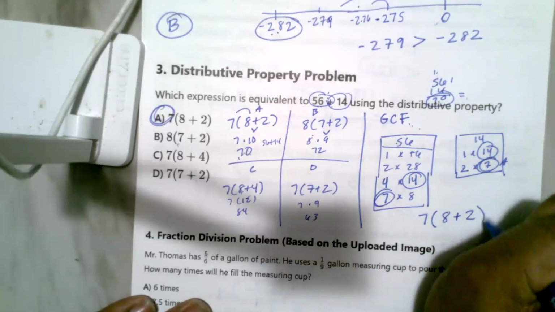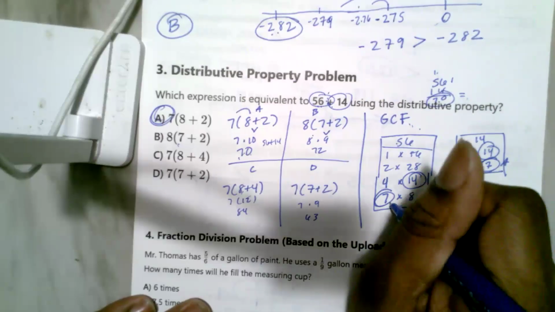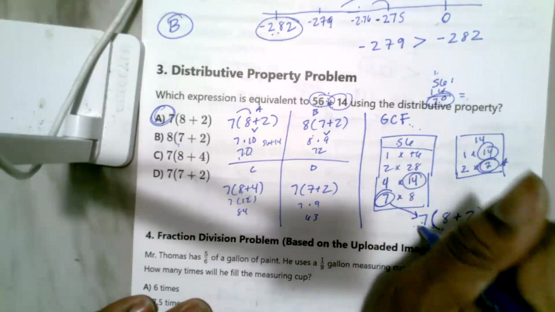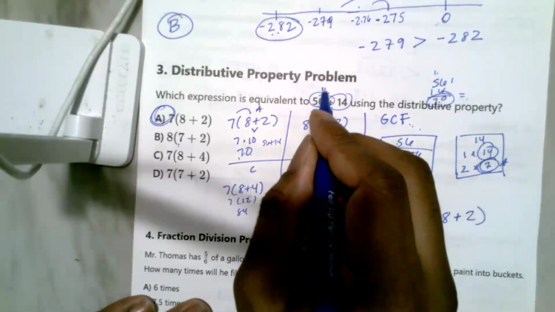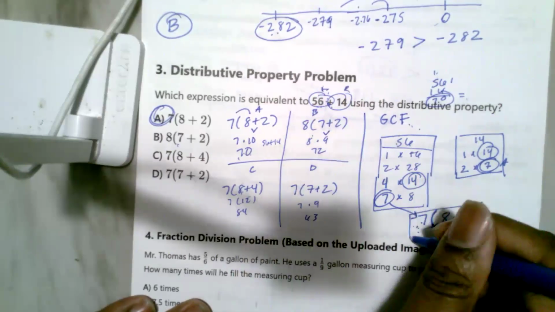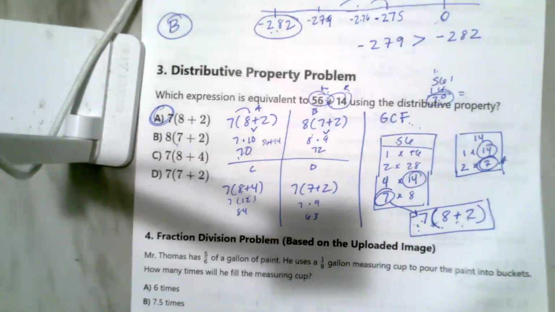Do you see how I did that? The common factor is on the outside, and whatever it multiplies by to get each of these, the left and the right, will give you the inside. This is known as factoring, and this is a really high skill. So practicing that will really help you.